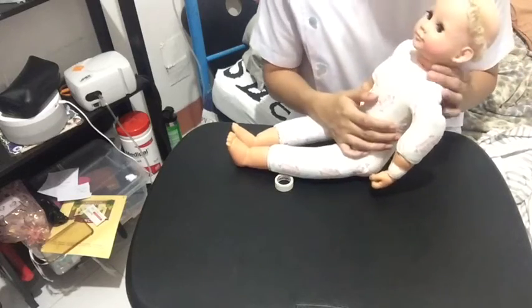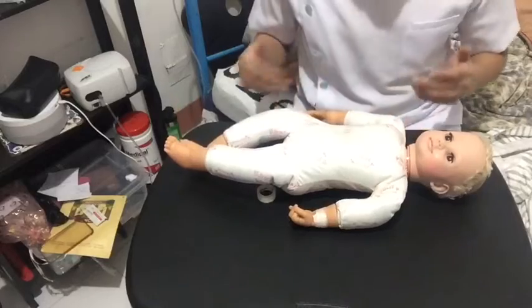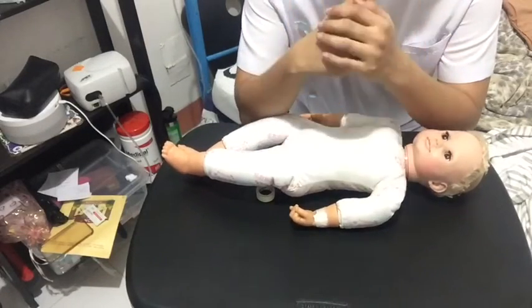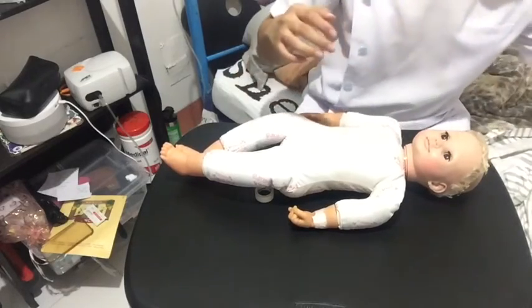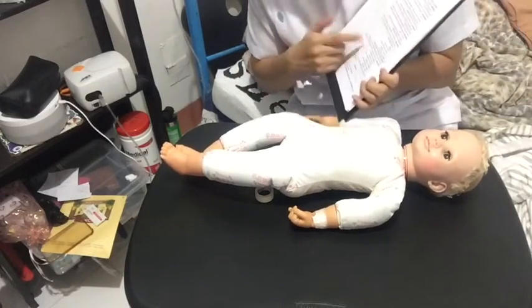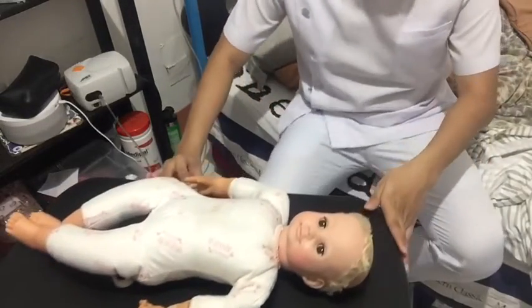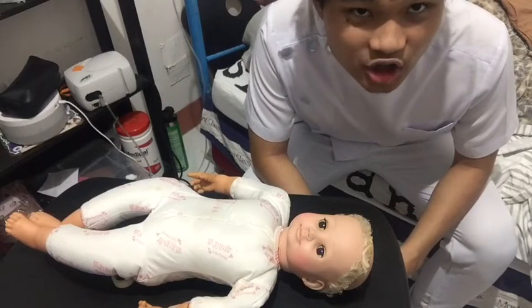From there, we let the client rest. After that, we're going to be performing proper hand hygiene after the procedure. And next, we're going to document what we have done, what we have administered on the client. And that's pretty much our nebulization checklist.